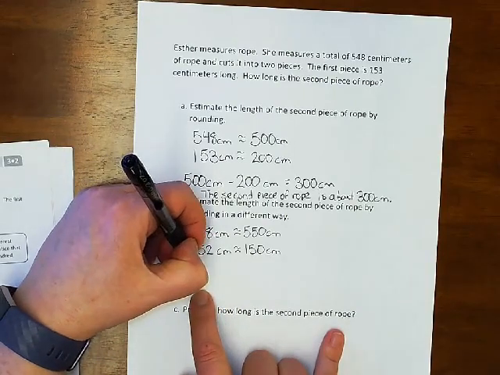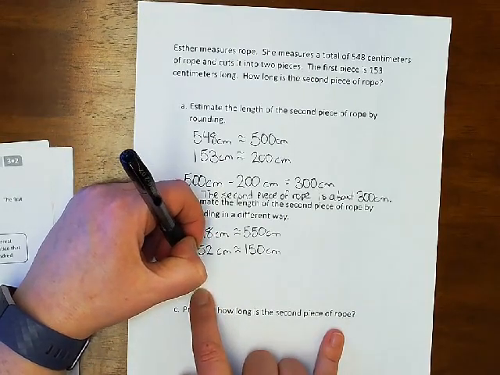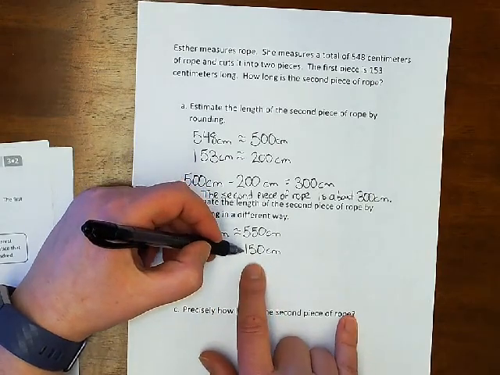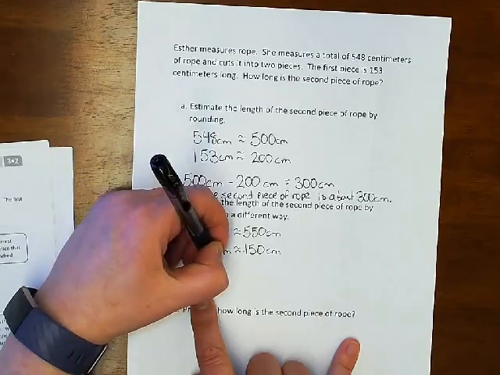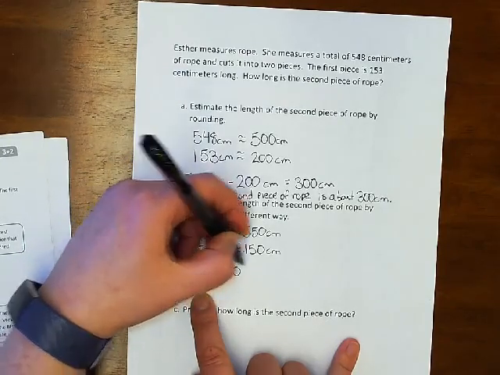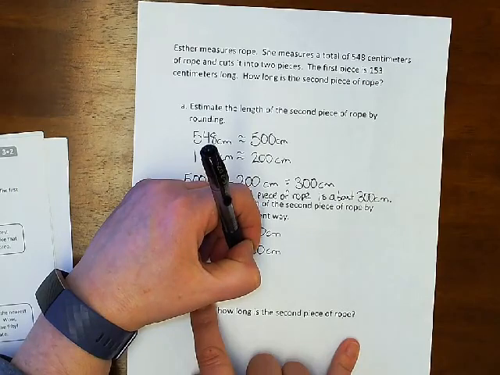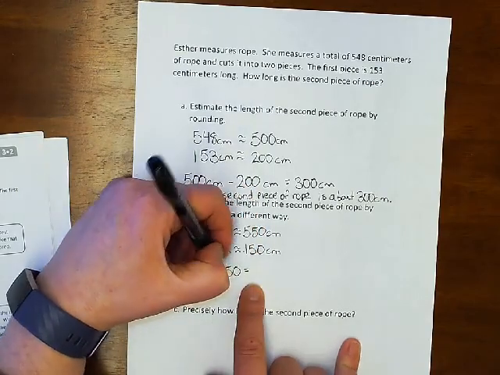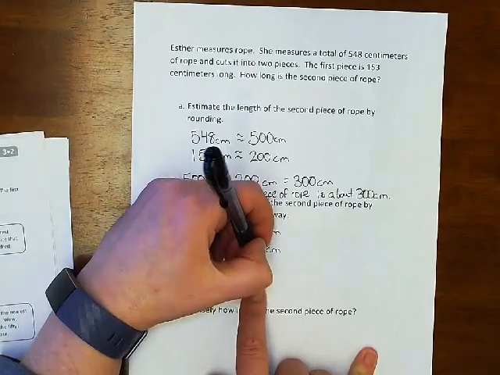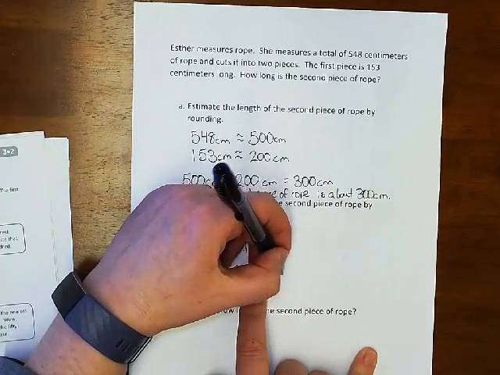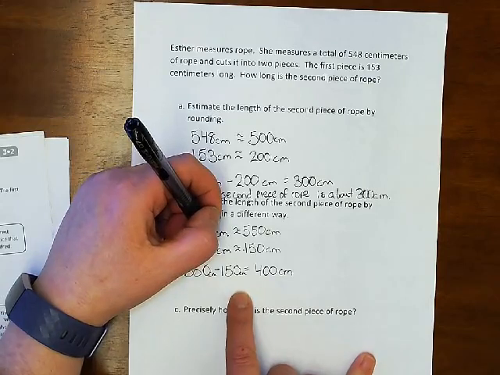Now, to find out the length of the second rope, I need to figure out what the difference is between these two. So I'm going to go 550 minus 150 equals, oops, forgot my centimeters, equals 400 centimeters.